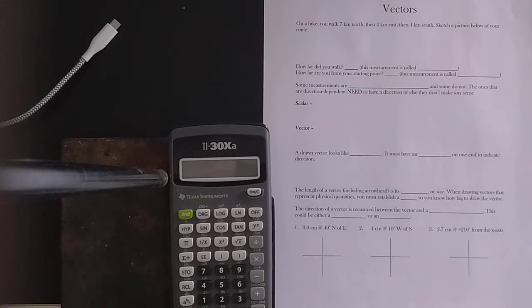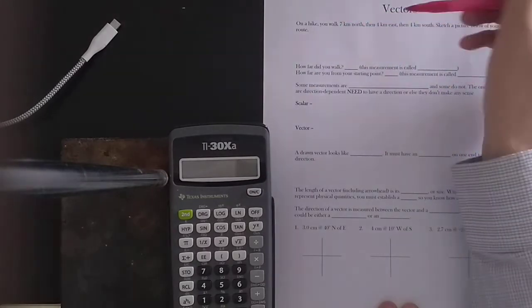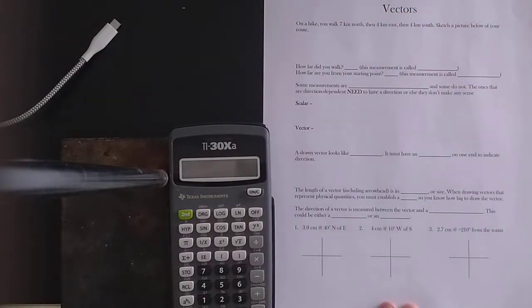Or maybe you have and I'm wrong. But a vector, it's not a particularly difficult mathematical concept to know, but it is new. So let me start you off with this example. Let's say you go hiking, and on your hike, you hike like this. You walk 7 kilometers north, 4 kilometers east, and 4 kilometers south.